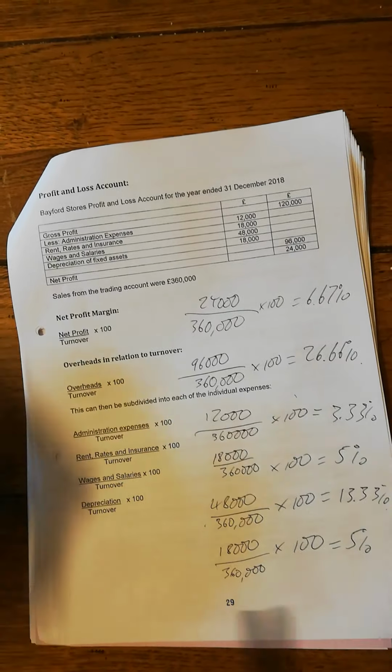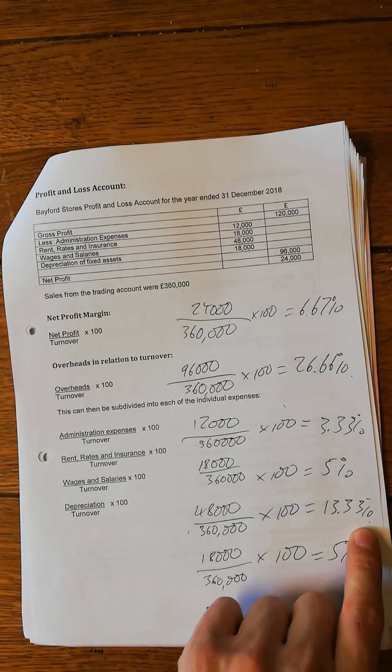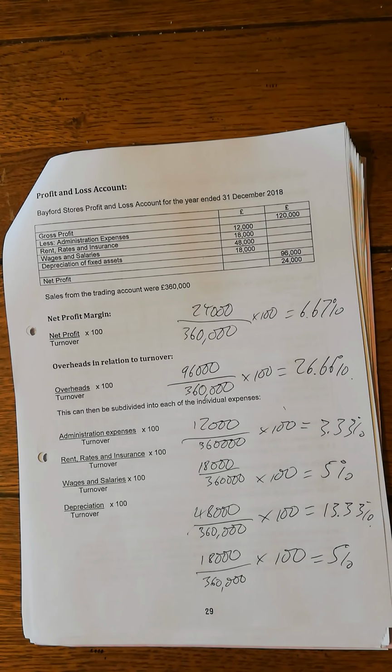All right, so you can see there for each of our expenses, we can see how much of our sales we're having to pay out in terms of expenses. And that can then inform which of your expenses is having the biggest effect on your net profit. So here, our wages and salaries is 13.33% of our turnover.